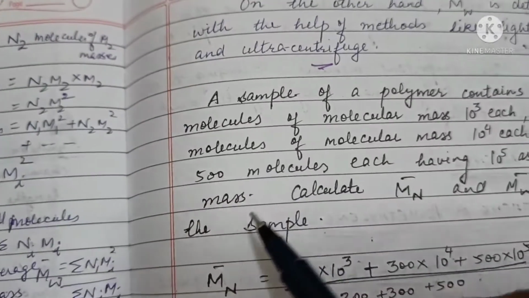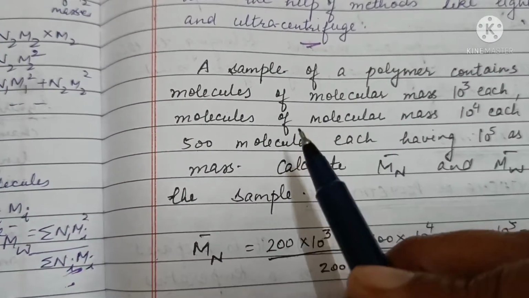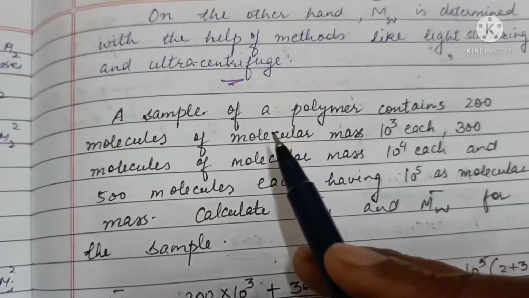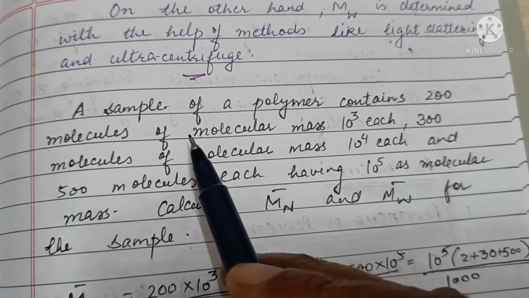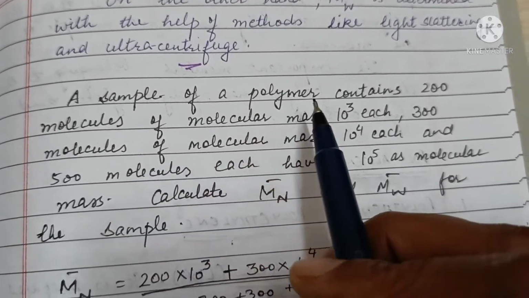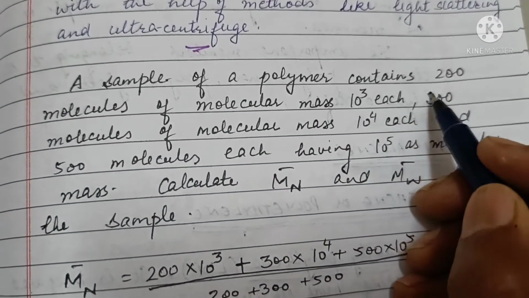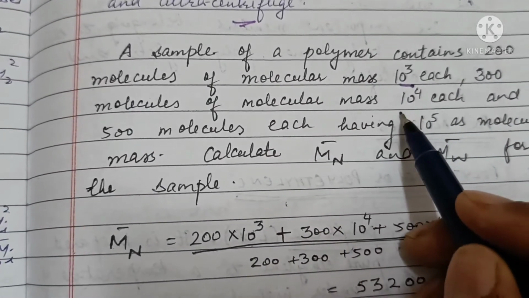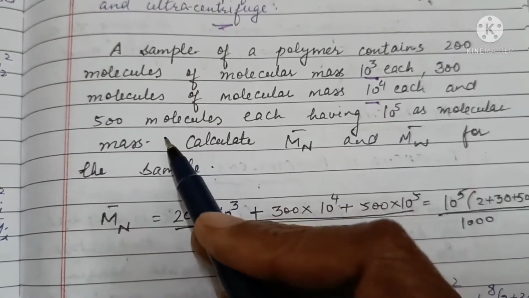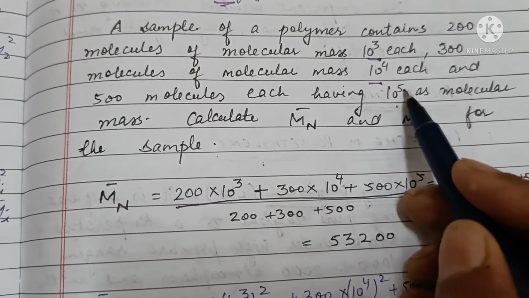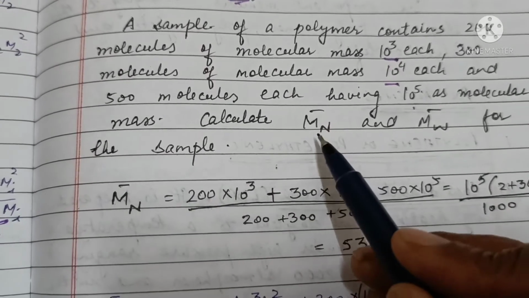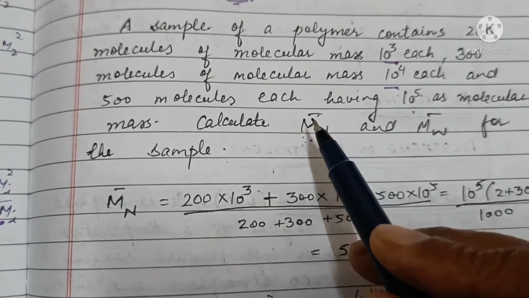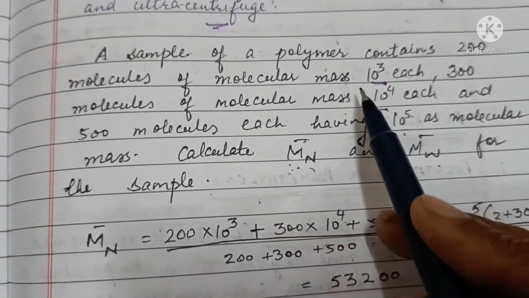Just to take an example of how to find out the number average and weight average molecular mass, let's carry out the solution of this problem. A sample of polymer contains 200 molecules of molecular mass 10 raised to power 3 each, 300 molecules of mass 10 raised to power 4 each, and 500 molecules each having 10 raised to power 5 as molecular mass. So calculate number average and weight average molecular mass. To calculate number average, we will multiply the number with the mass.